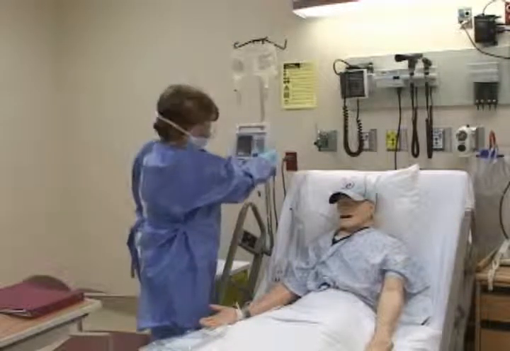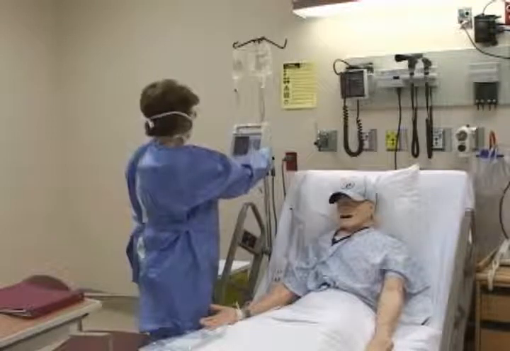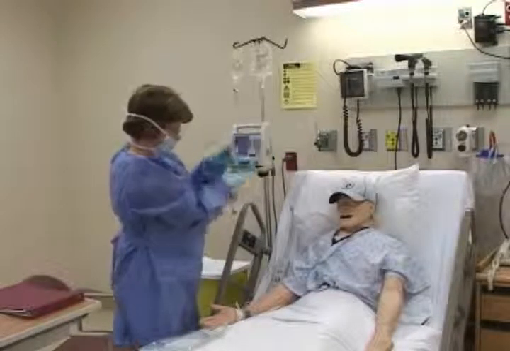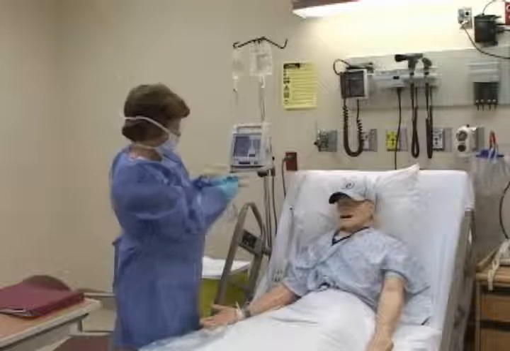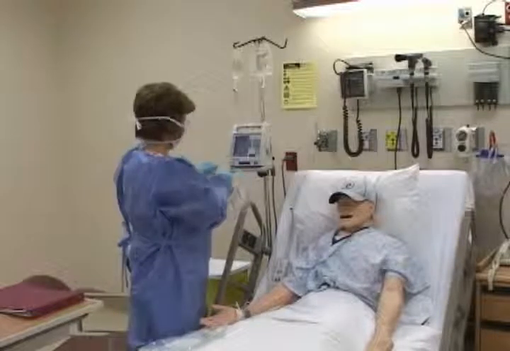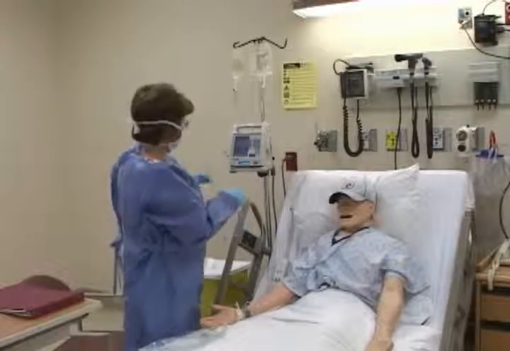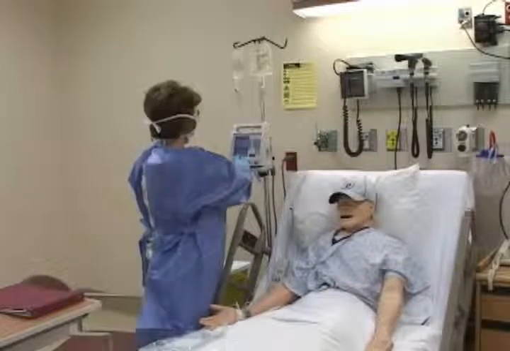This one will run on this machine. I was wondering what that machine was doing there. It's a little noisy at first, just to set it up.